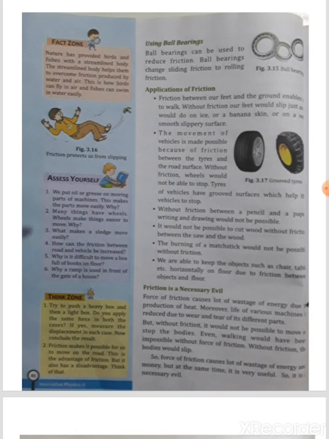In the last class we discussed the ways in which you can reduce friction, isn't it? So we learned four ways in which you can reduce friction, that is by lubrication, by polishing, by converting the sliding friction into rolling friction, and by using ball bearings. These were the four ways in which you can reduce friction. Those were the things that we learned in the last class.